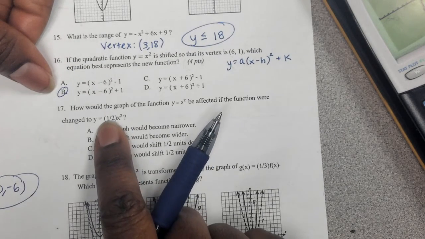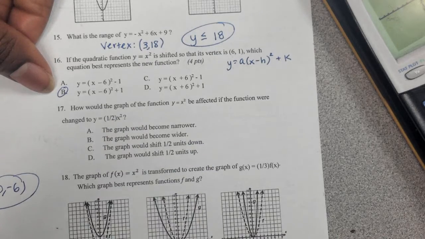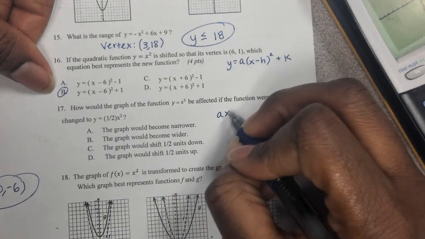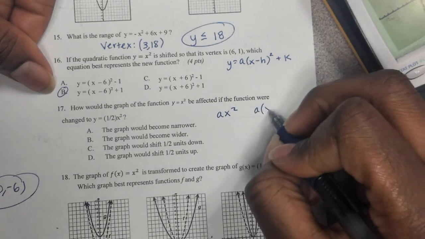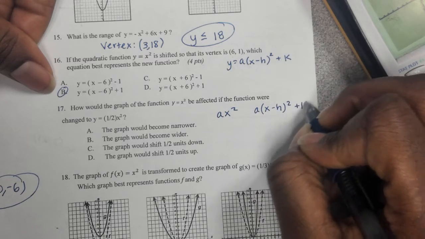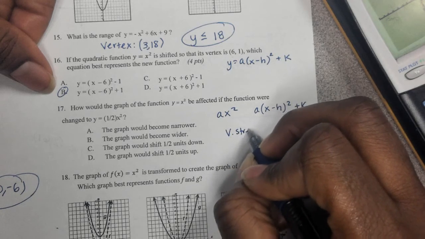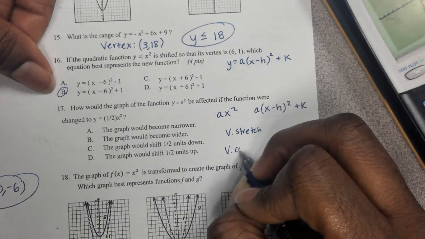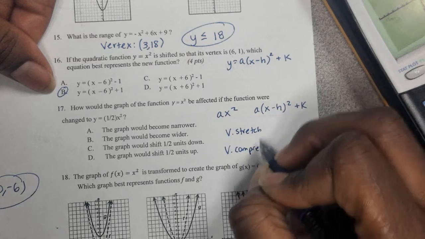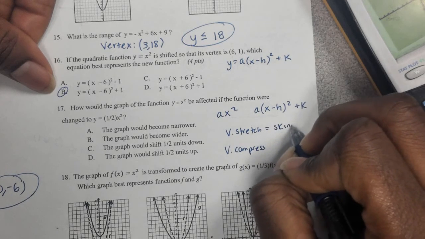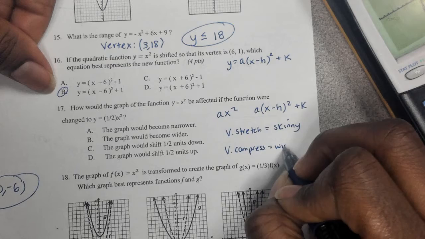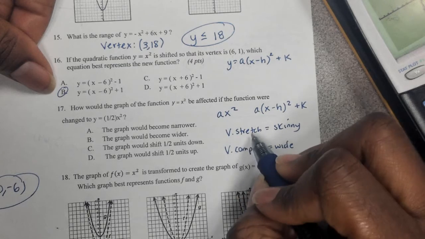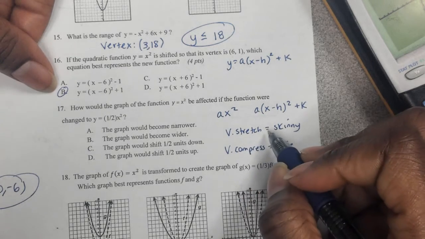How would the graph of the function y equals x squared be affected if the function were changed to a half x squared? Remember the a in front of the x squared or the a in front of the parentheses, that's going to either make it have a vertical stretch or a vertical compress. Stretch means skinny. Compress means wide.